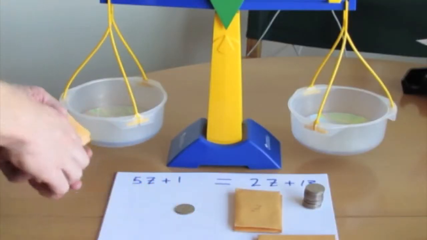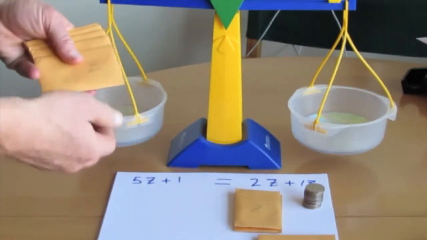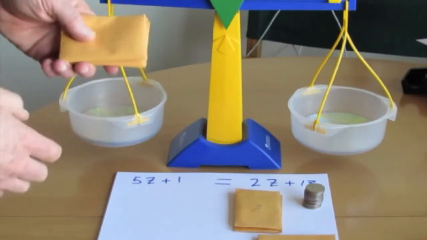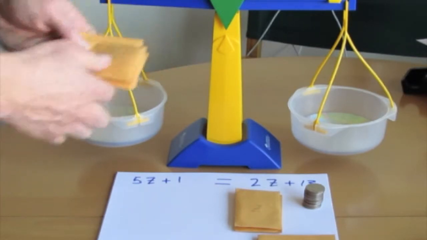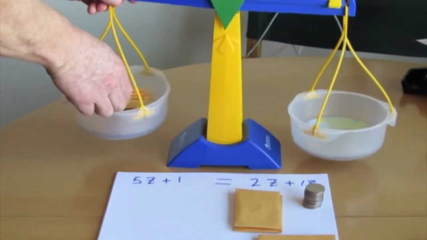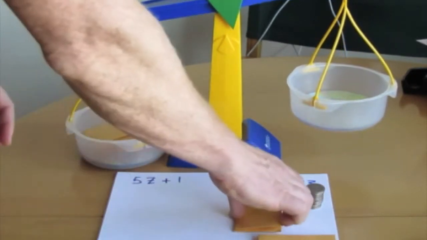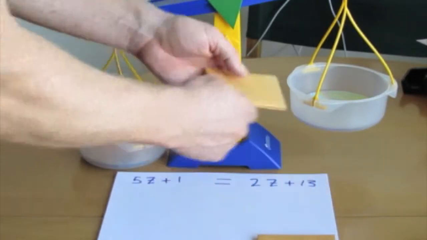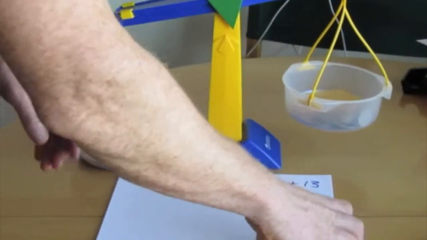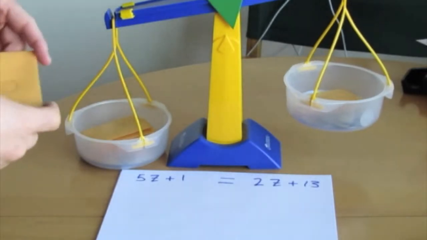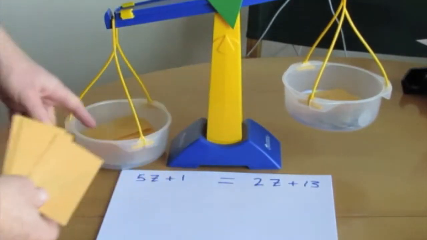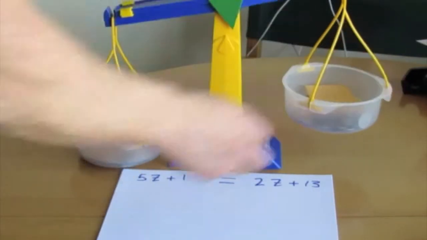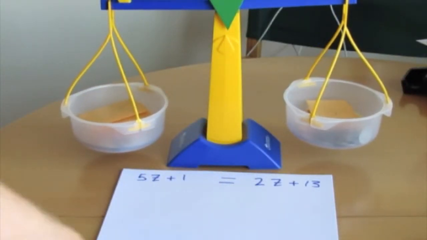On the left side of our balance, we have 5 z's plus 1 quarter. Each of these envelopes labeled z have the same number of quarters in them. We just don't know what that number is, but we're going to use the balance to find out. On the right side, we have 2 z's and 13 quarters. In order to balance out the equation, I need to add 3 empty envelopes because this side had 5 envelopes and this side only 2 envelopes. And that balances things out.